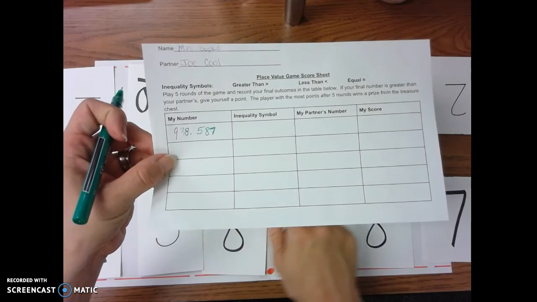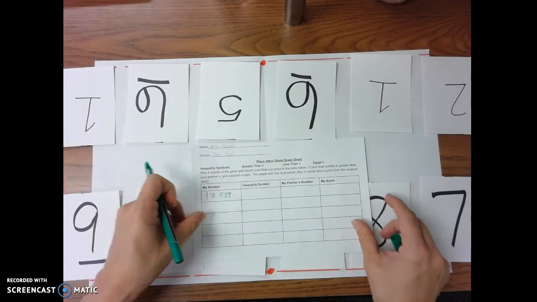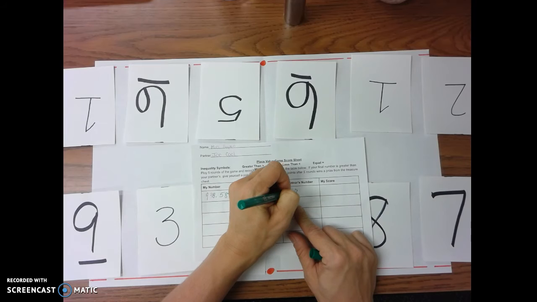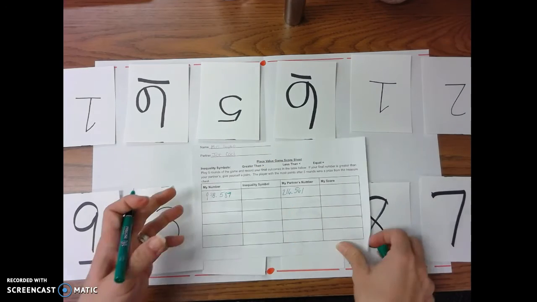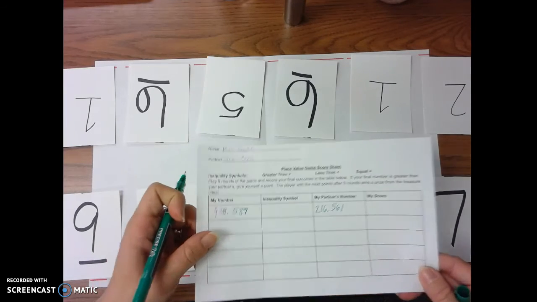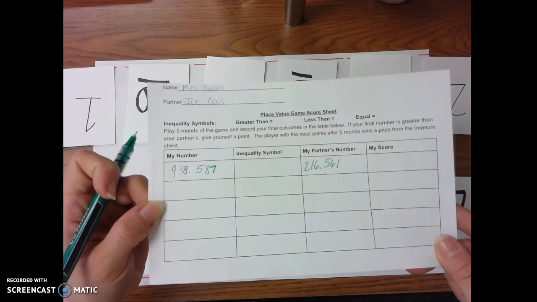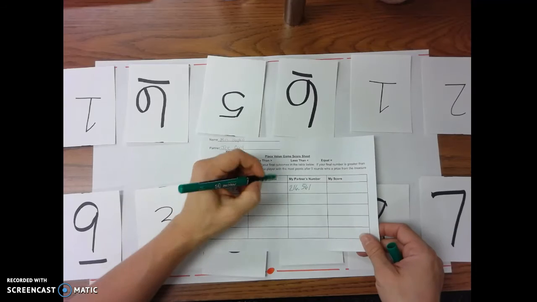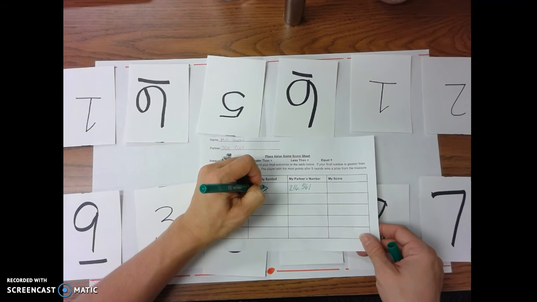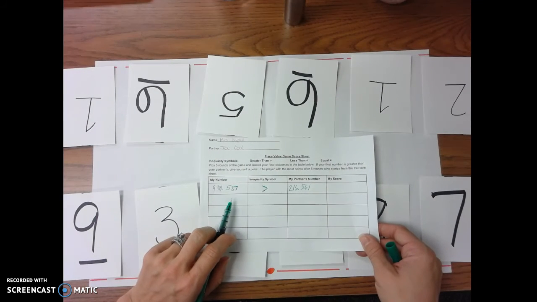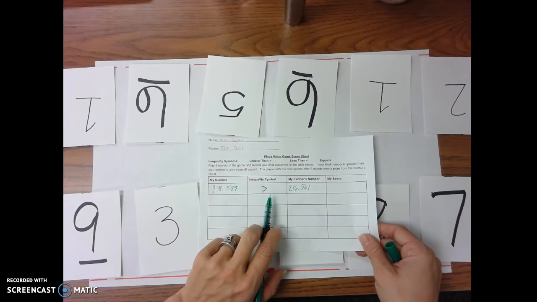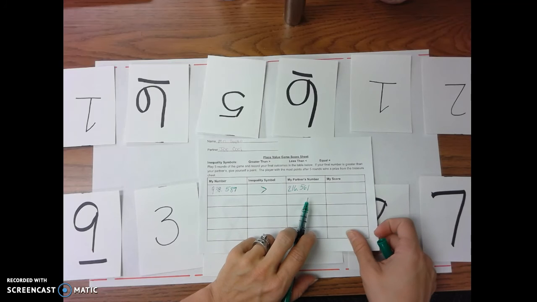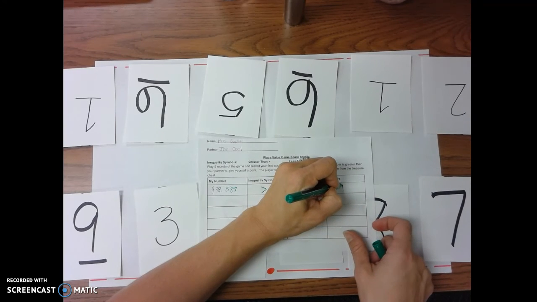And then I would look at my opponent's number, who has 216 and 561 thousandths right there. And we need to decide who won. Who has got the bigger number? In this case, I won. I have the bigger number, so I would put the greater than sign, because 938 and 587 thousandths is greater than 216 and 561 thousandths. And since I won, I would get a score of 1.